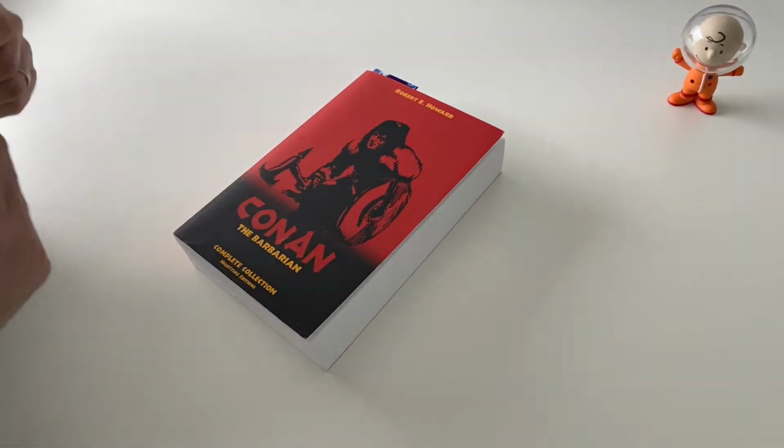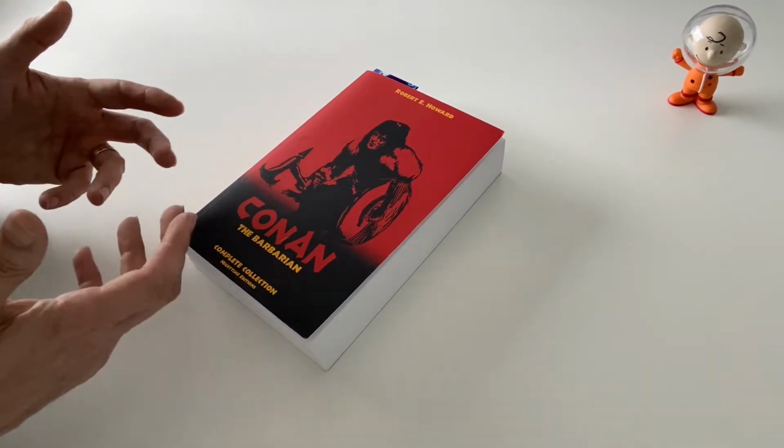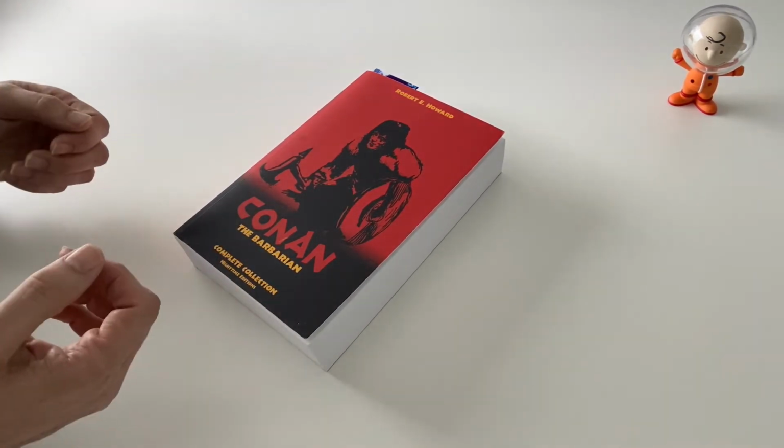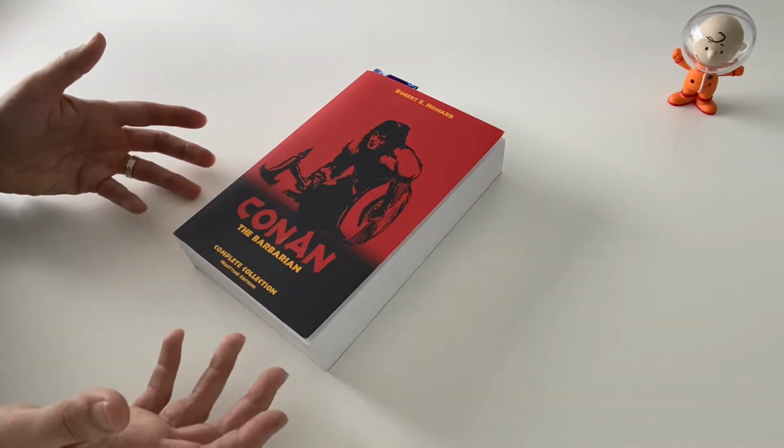Really interesting story, short story, but what I like about it is in this, Conan, who I guess is early in his career, as I mentioned earlier, ends up with a run-in with what would be to him a monster.